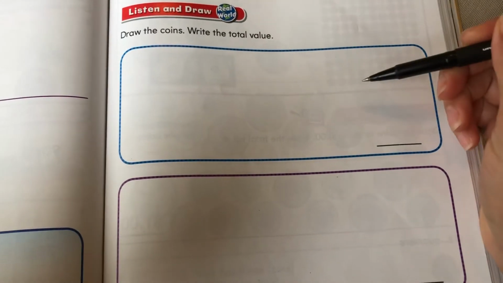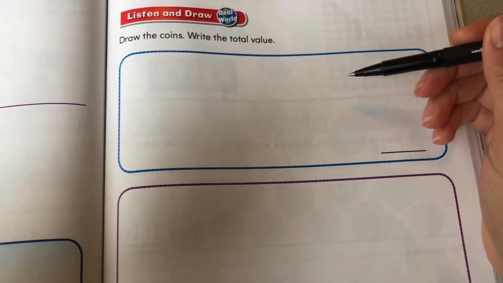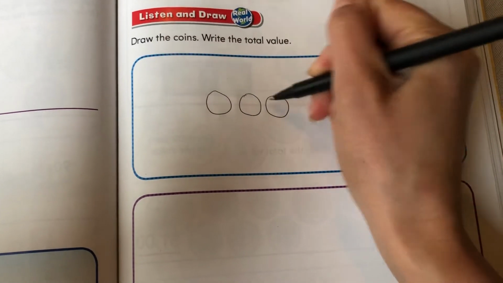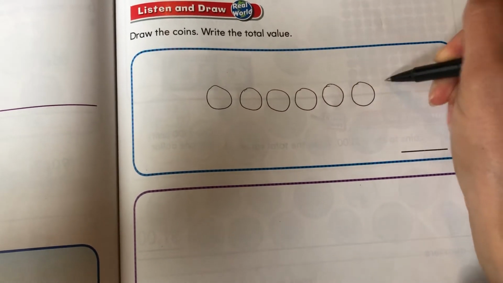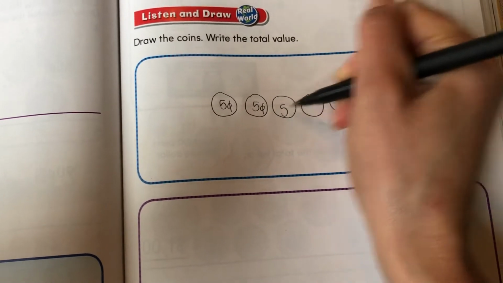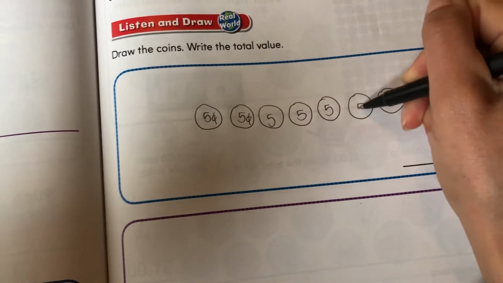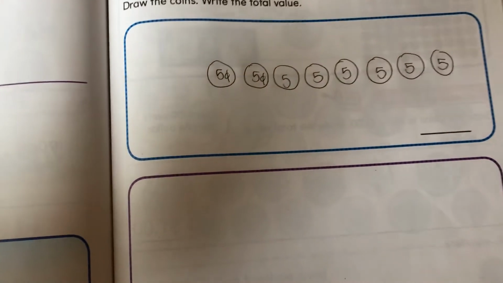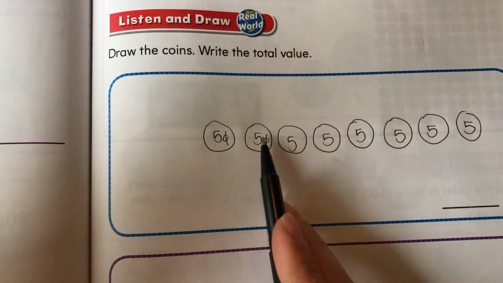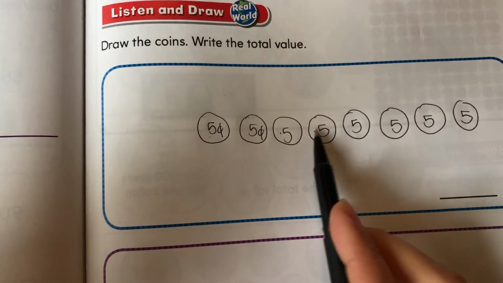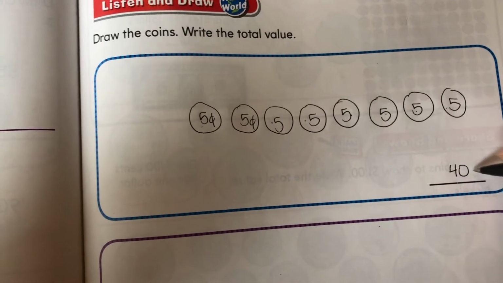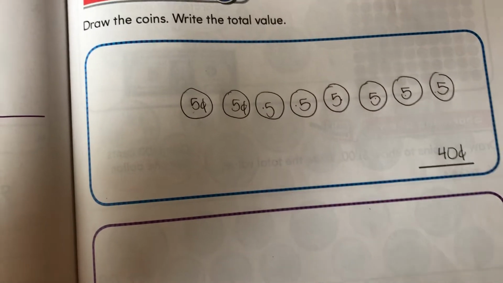In this first box, it wants us to draw 8 nickels. I'm going to draw 8 nickels. 5, 6, 7, 8. And each nickel is 5 cents. I'm just going to start writing fives. I don't need to put the cent sign on every one. And it wants the total value. Let's count by fives. 5, 10, 15, 20, 25, 30, 35, 40. I know that 8 nickels equals 40 cents.